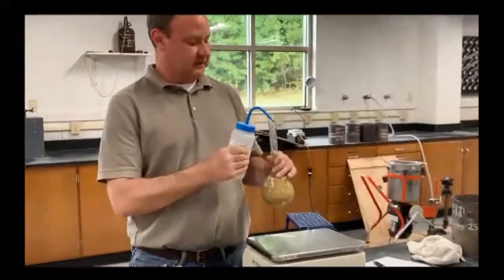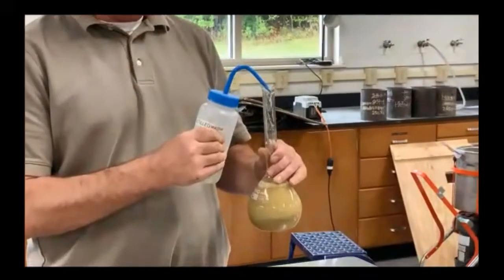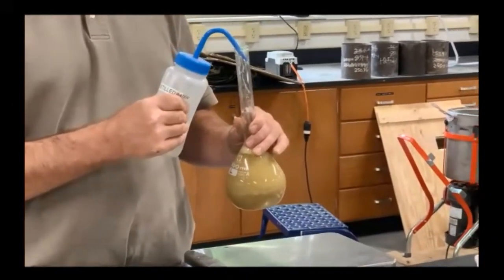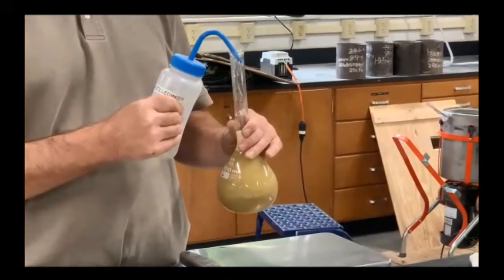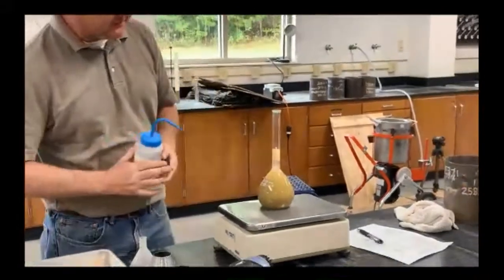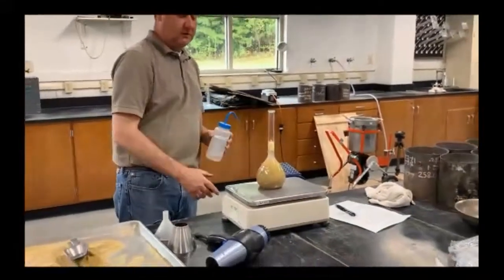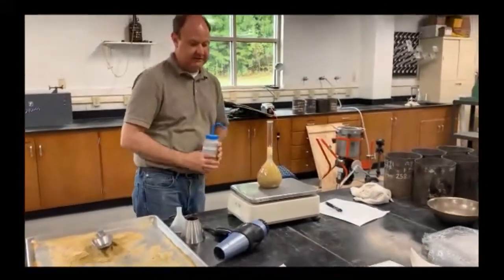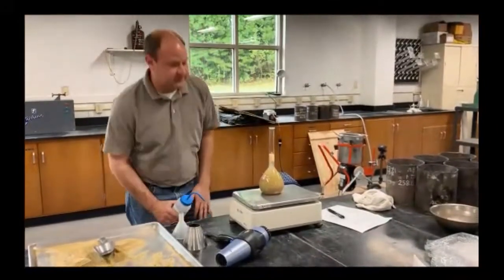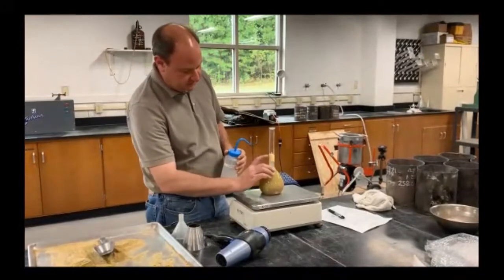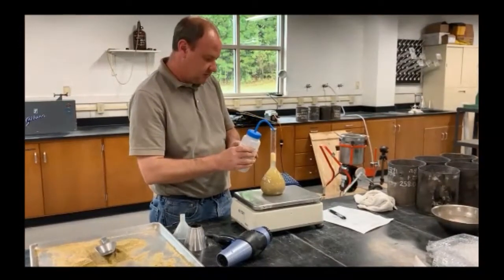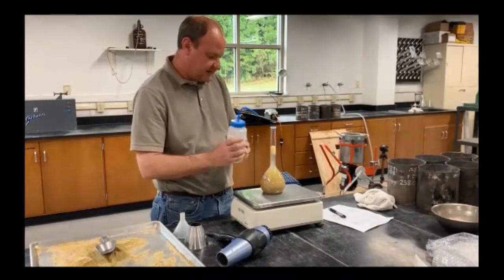So we'll fill our pycnometer to the calibration mark. Now with some material, like you see here, there's foam and bubbles that tend to rise. We want to get these out of the sample. So for this pycnometer here, my calibration mark is where my finger is. So I'm going to add enough water to actually make that foam rise.